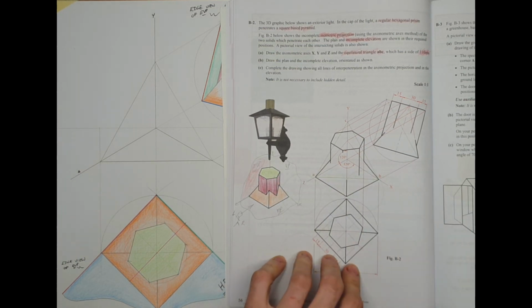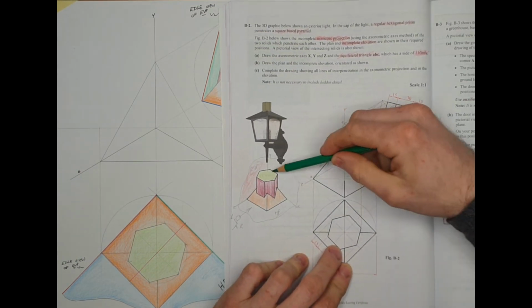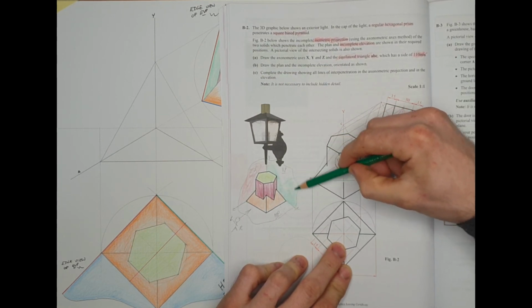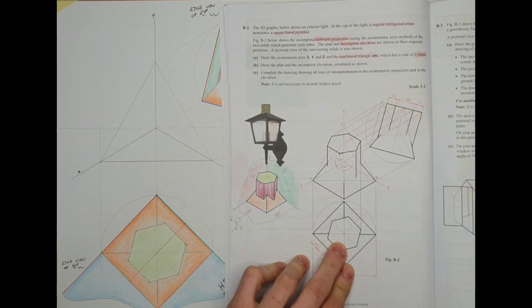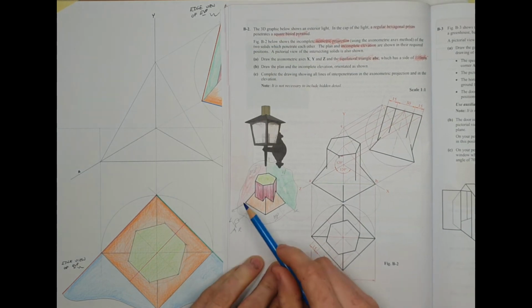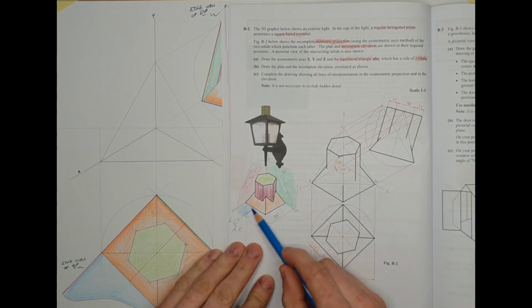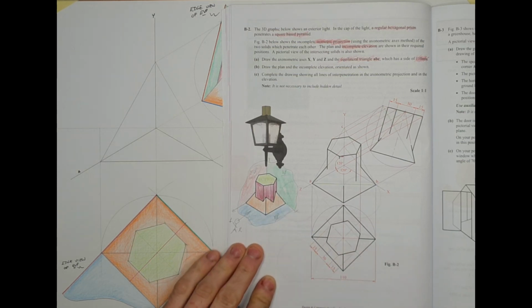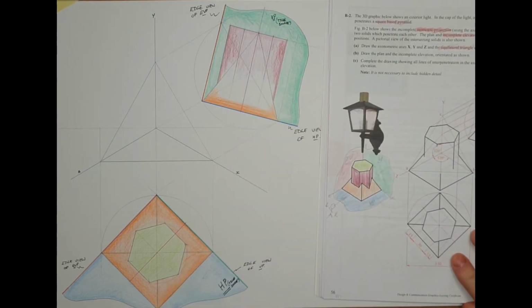That's where my colour scheme is coming from really, with this one here being the main green vertical plane over here, and finally the blue floor, the horizontal plane down here. So that's just a very rough indication of what's happening on my sheet.